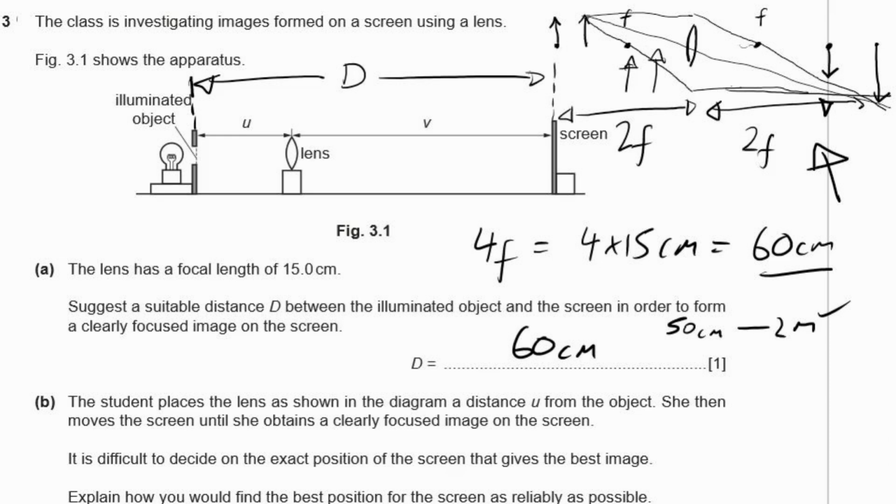B. The student places the lens, as shown in the diagram, a distance u from the object. She then moves the screen until she obtains a clearly focused image on the screen. It is difficult to decide on the exact position of the screen that gives the best image. Explain how you would find the best position for the screen as reliably as possible.